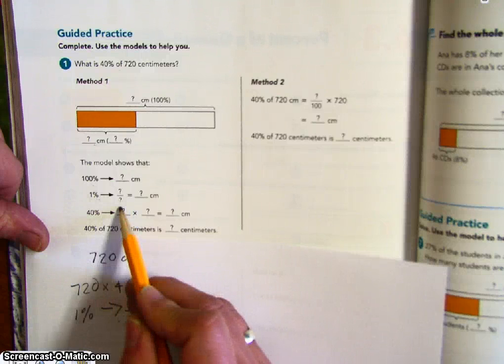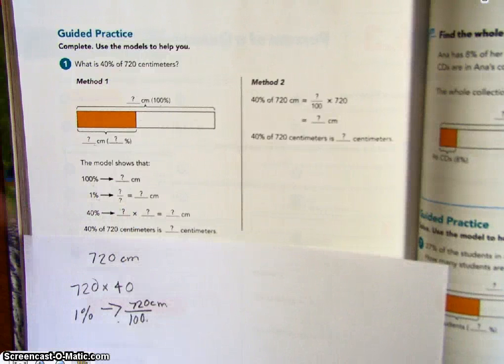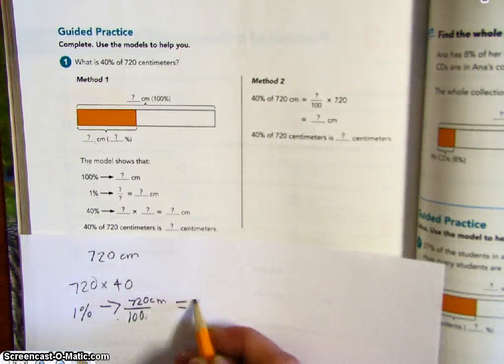So that's what I would put over. And if I go ahead and divide, because essentially that's what that means, is division, if I divide 720 by 100, it's going to come out to 7.2.